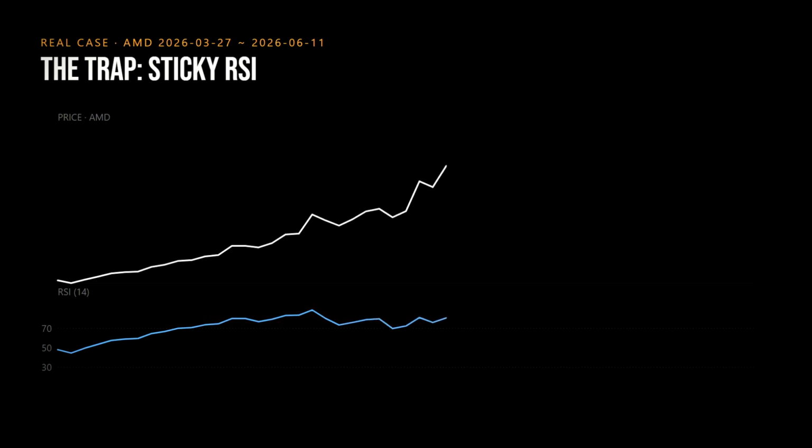And now, the most important part of this entire video, the trap. It is called RSI failure or sticky overbought, and here is a real example. Notice how the RSI crossed above 70 early in this move. If you shorted the stock right there just because it was quote-unquote overbought, what happened next? The price did not fall at all. It kept climbing, week after week, while the RSI stayed glued to the overbought zone the entire time.